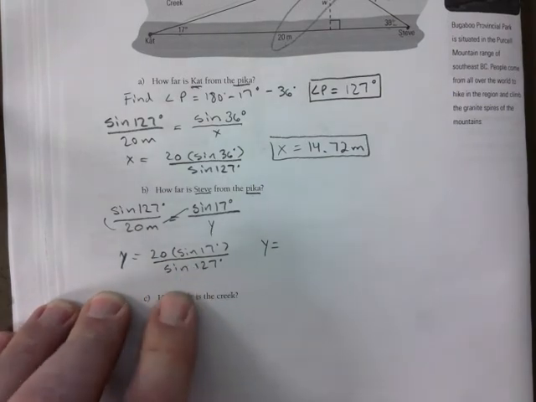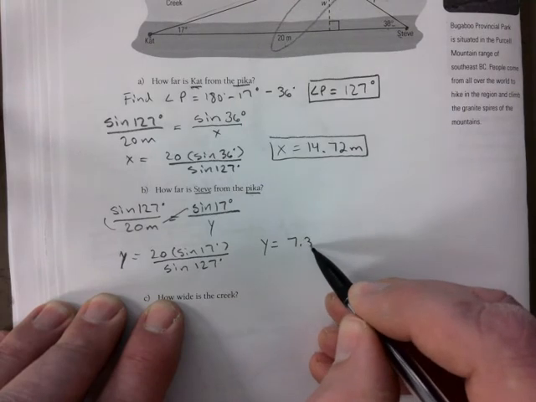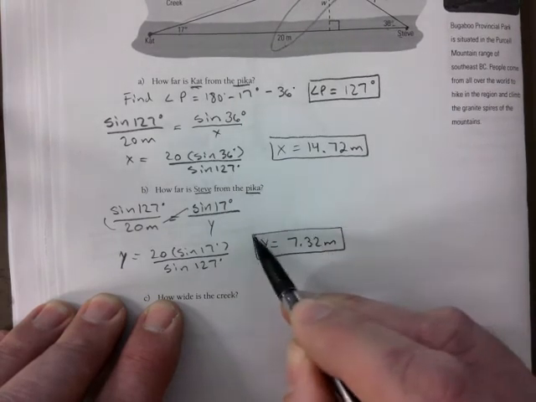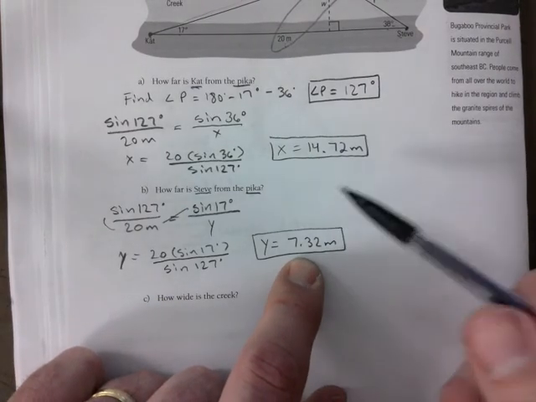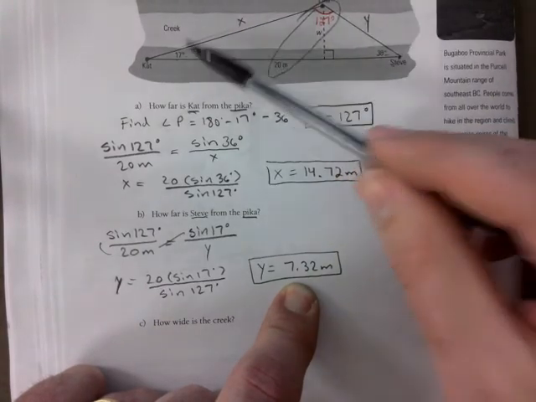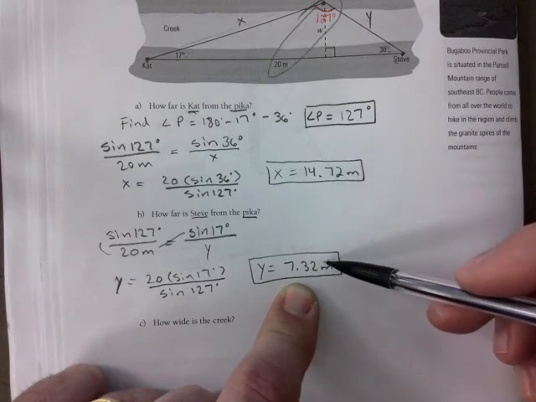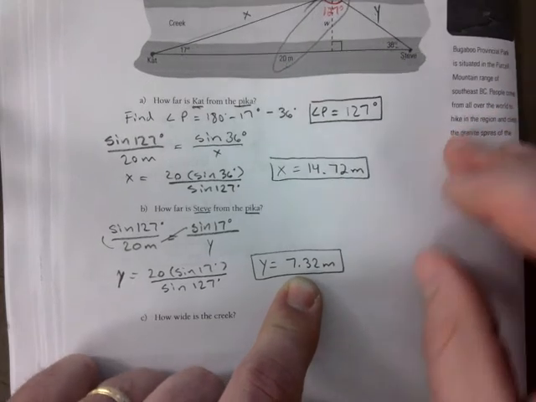So this gives you 7.32 meters. And we kind of expected it to be the shortest side because 17 is the angle across from it. 17 degrees is the smallest angle. So Steve is closer by 7 meters almost, right? And then some.